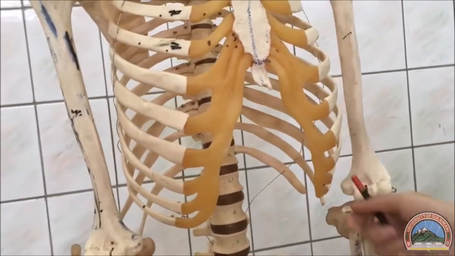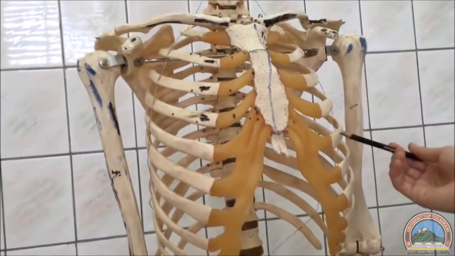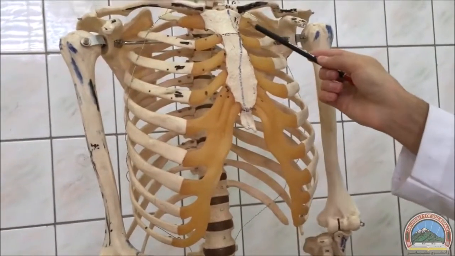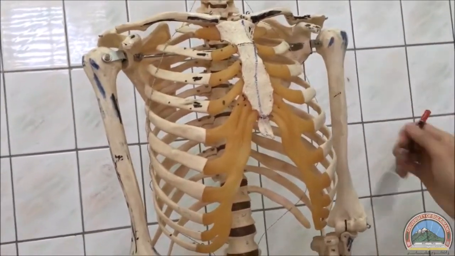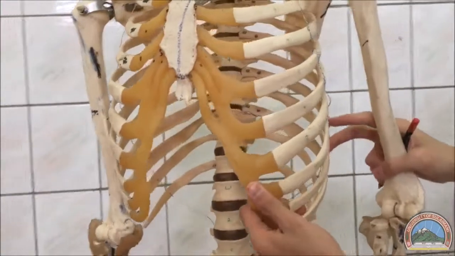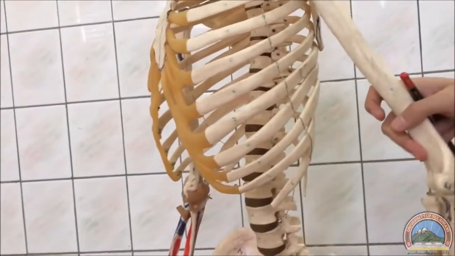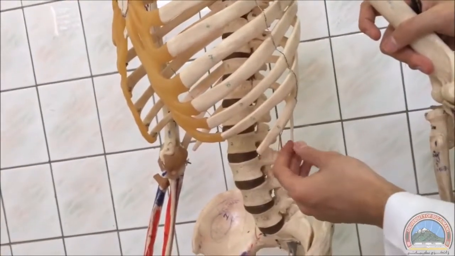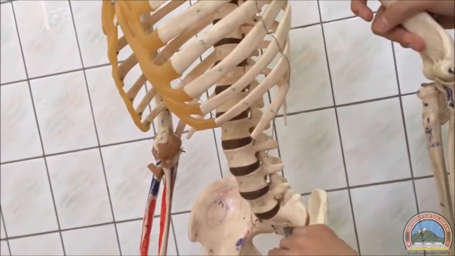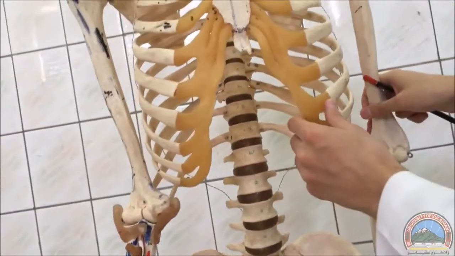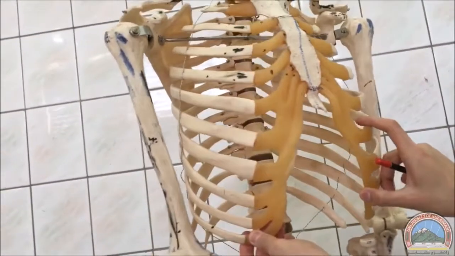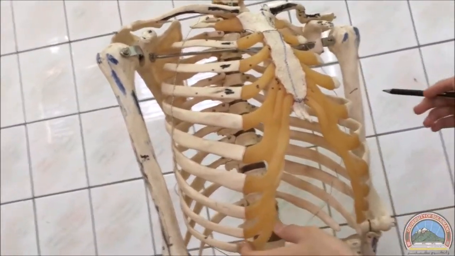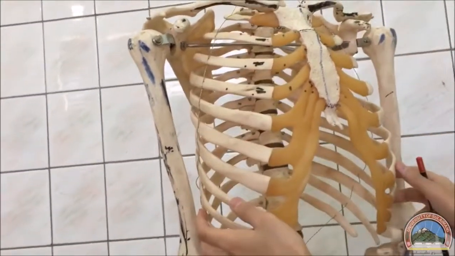So each of these ribs has its own costal cartilage, except the two last ribs. The 11th and the 12th ribs do not have costal cartilages. So that's why we've got only 10 pairs of costal cartilages.